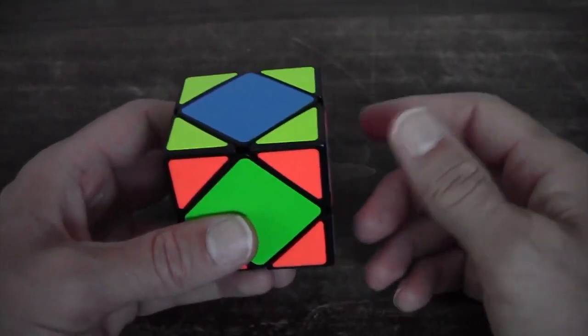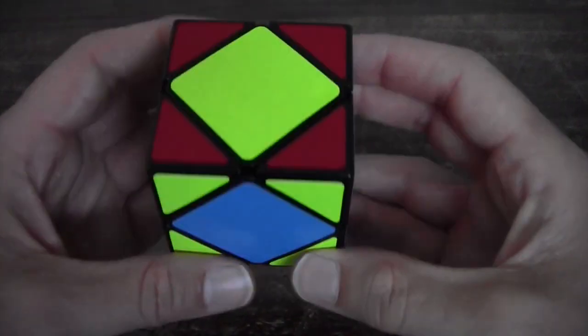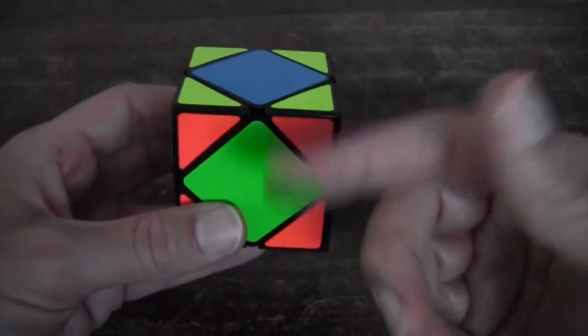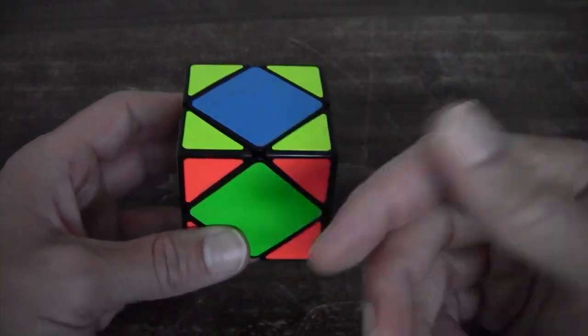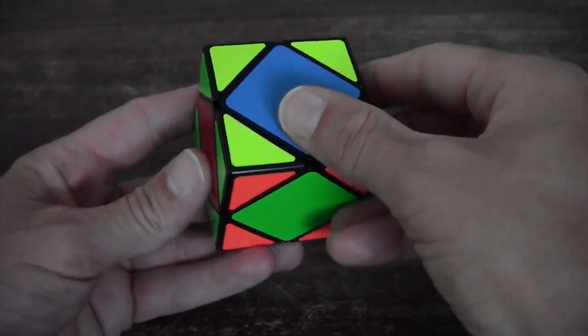And what you're going to do is use the same algorithm we just did, but we have to position the yellow square in the back. So we're going to perform it once to end this step. To solve yellow, you have to perform it twice, but you have to rotate the cube. I'm going to show you that in a second.